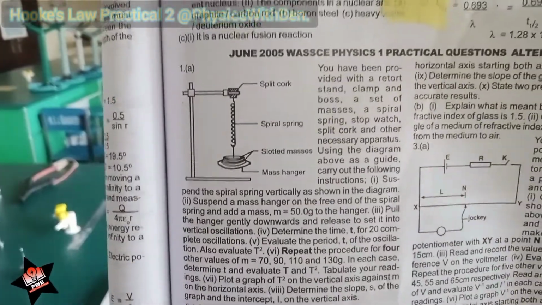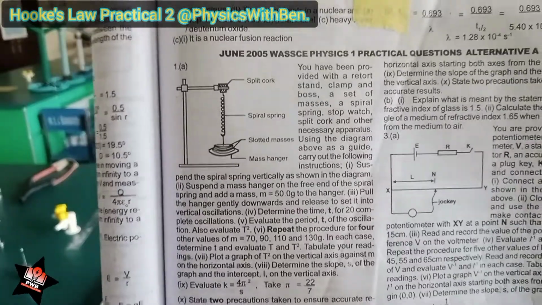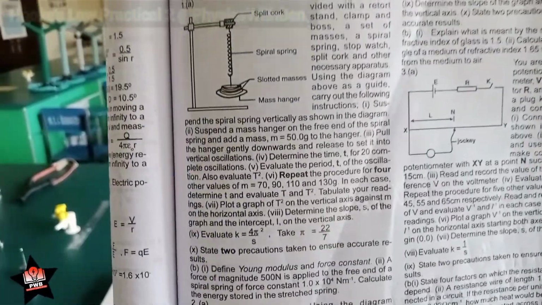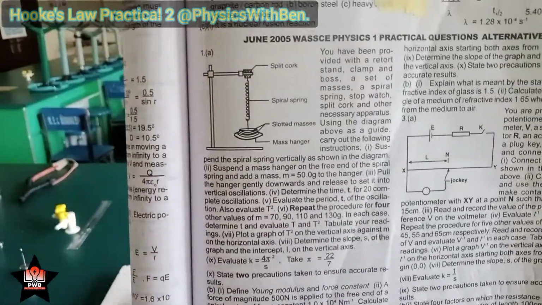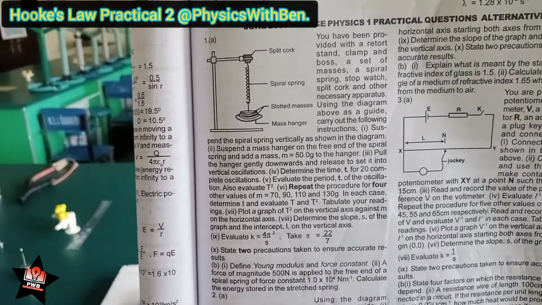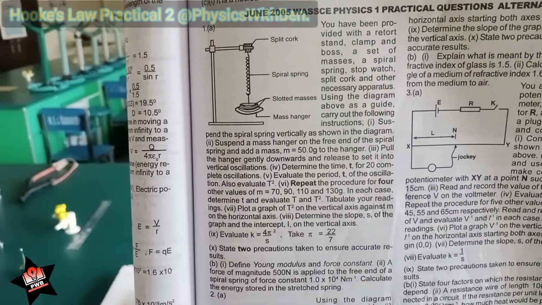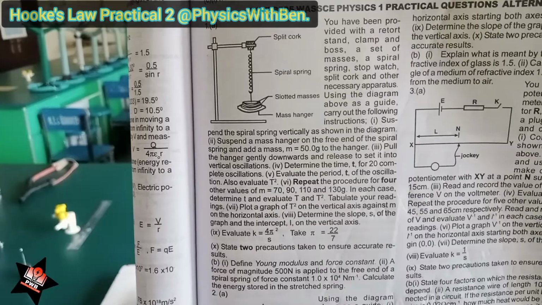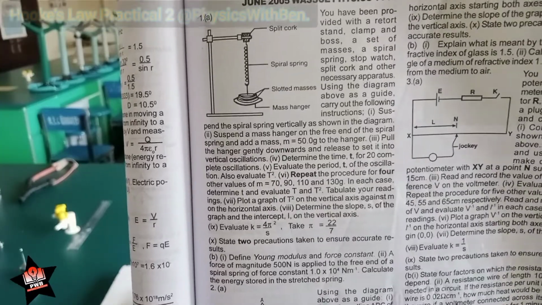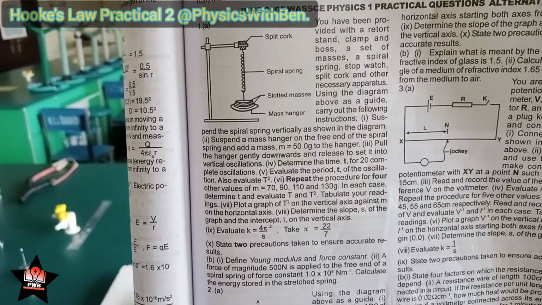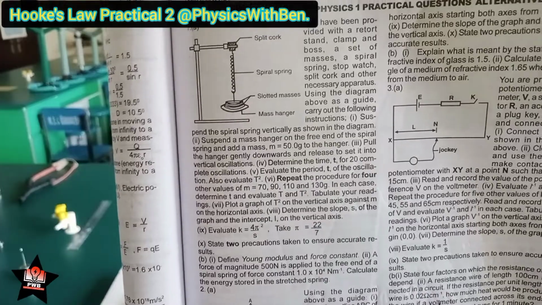We are making use of a WAEC past question. I want to produce all necessary videos on Hooke's law so that in whichever way they come, you will stand a chance to score 20 over 20 in this particular topic.